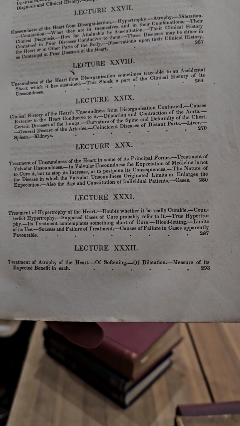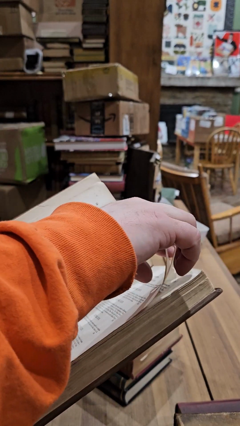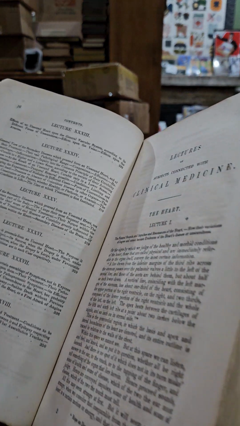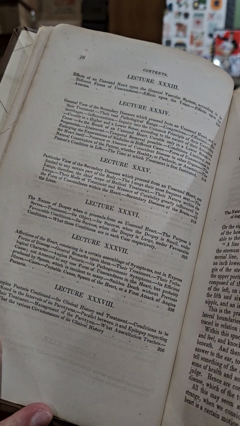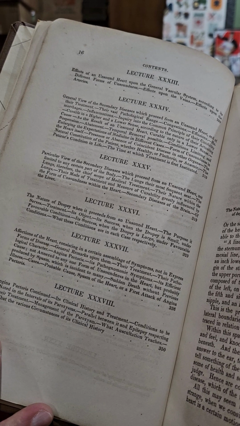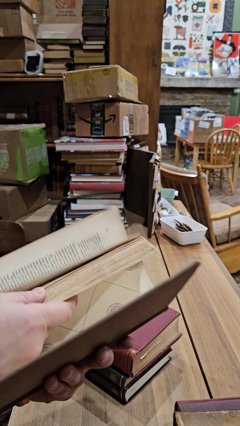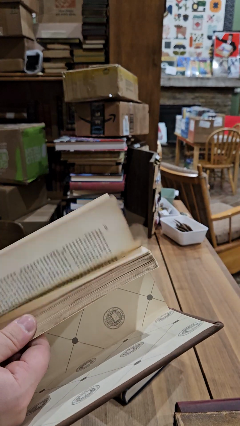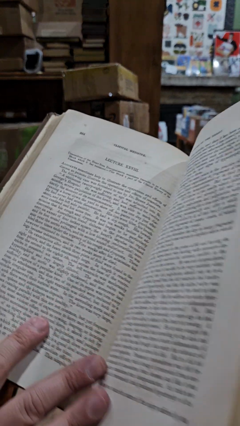Lecture 32, treatment of atrophy of the heart. Again, I don't think there's any illustrations in this one, but still pretty cool.